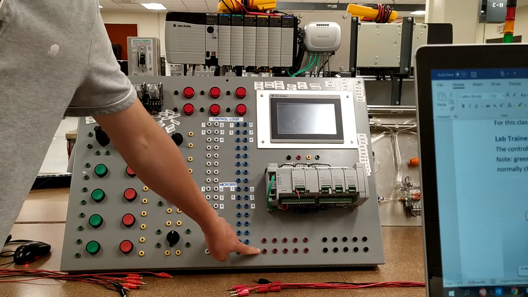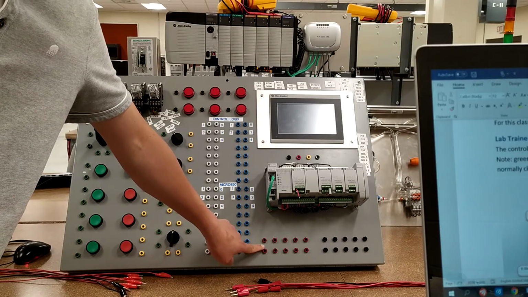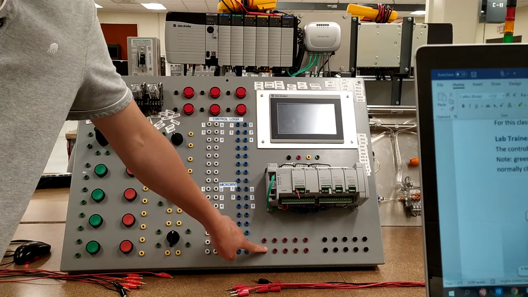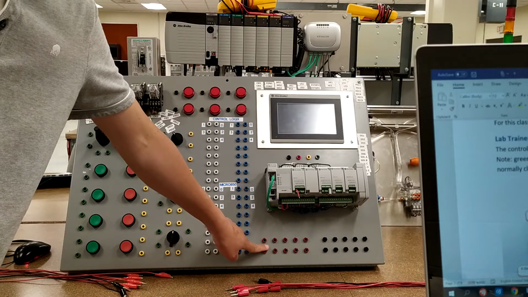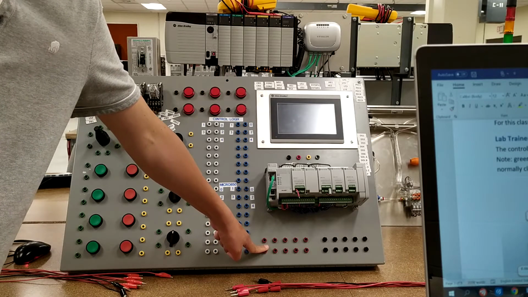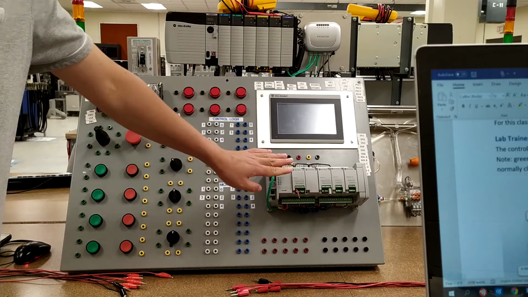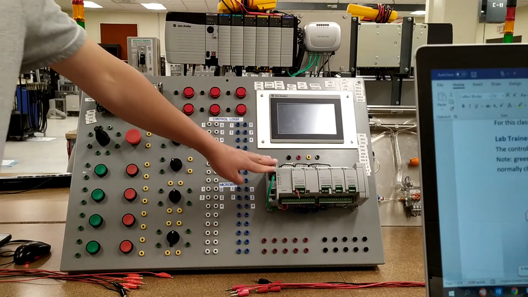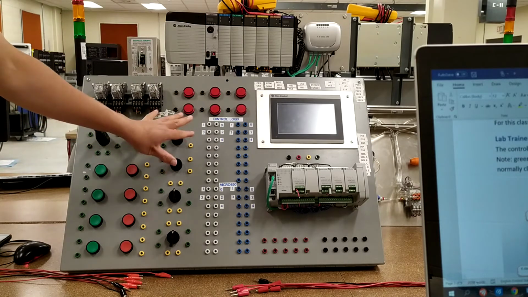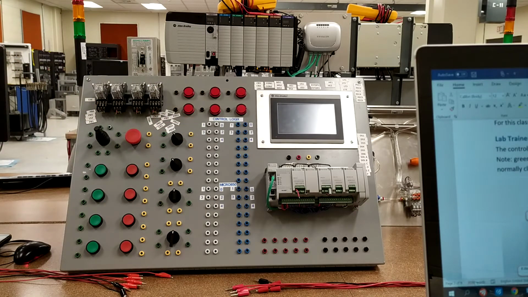And here is the power supply, 24 volts. It's pretty safe for the human being. It's a very low power supply, and provides the power to the controller for the PLC hardware and all the PLC components.